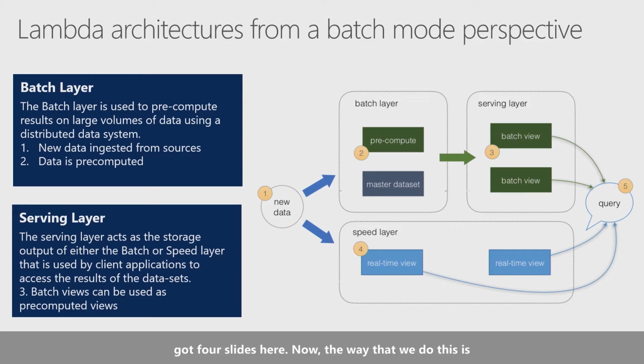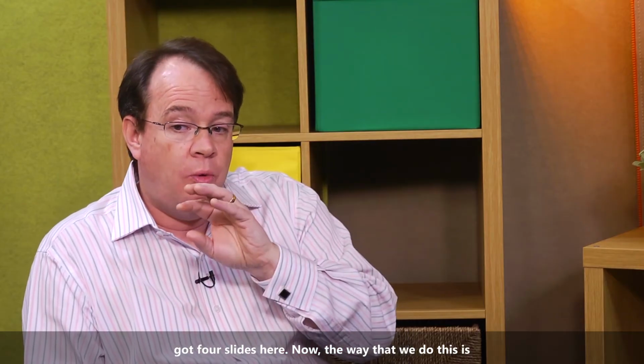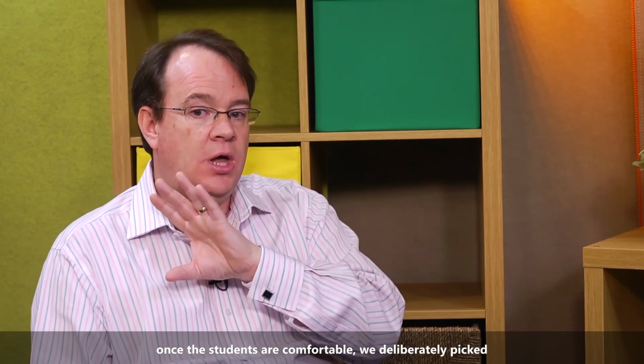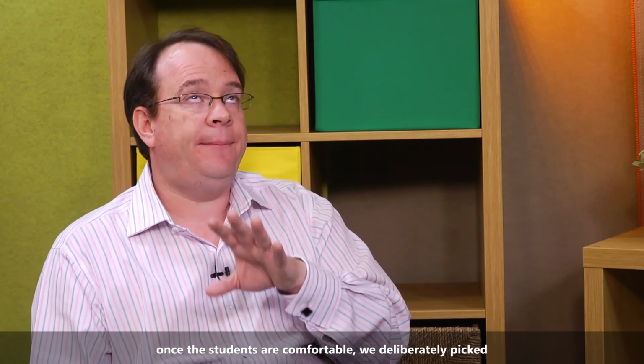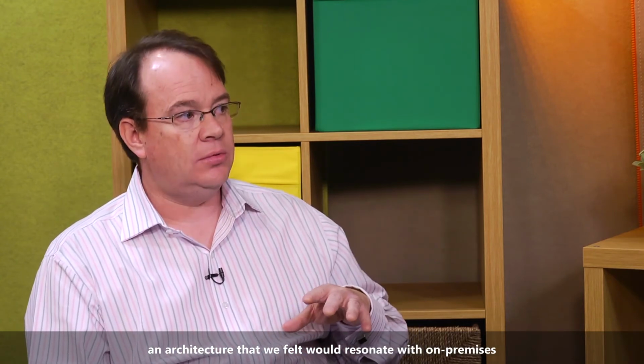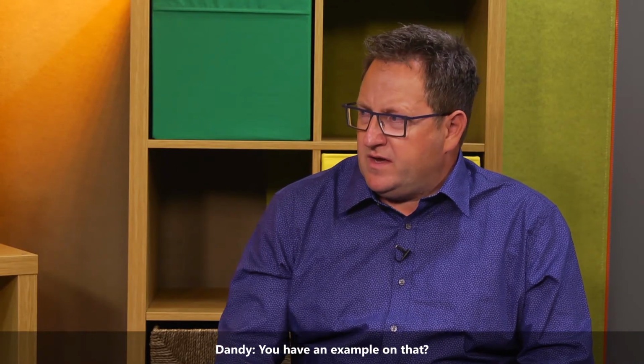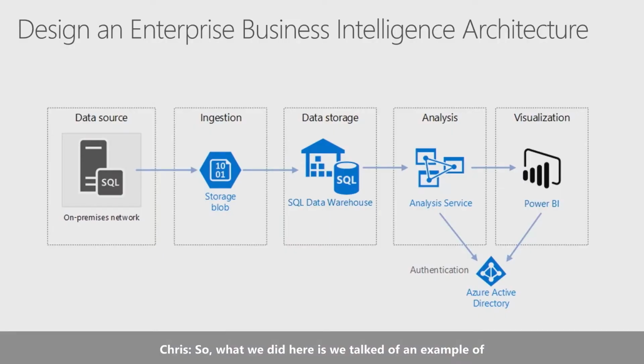You've got 4 slides here. Now, the way that we do this is once the students are comfortable, we deliberately picked an architecture that we felt would resonate with on-premises SQL Server professionals. You have an example on that? Next slide. Okay. So what we did here is we talked of an example of an enterprise business intelligence architecture. So maybe your data source is an on-premises SQL Server.